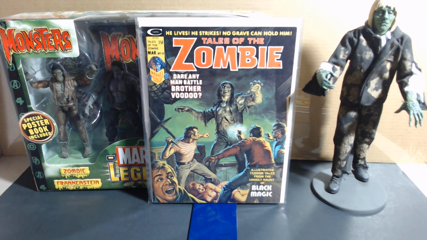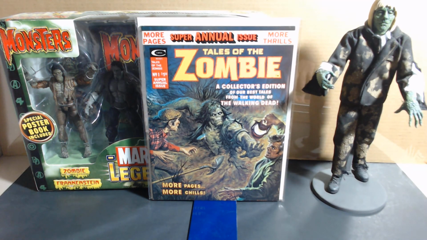Number 10, cover by Earl Norem, interior art, Tom Sutton, Tony DeZuniga, Virgilio Redondo, Rudy Nebres, Vicente Alcazar. And that's the last issue, then, well, of the normal numbering. There's the annual.